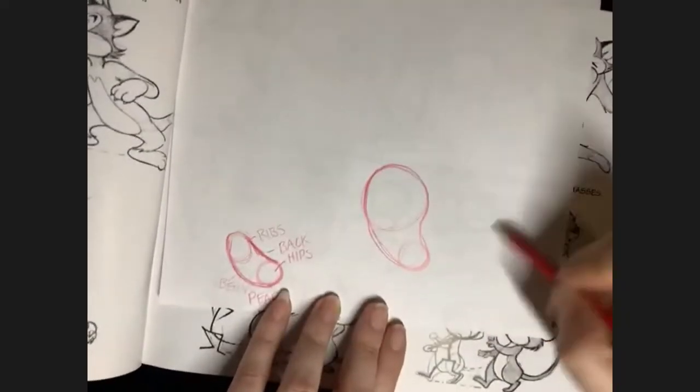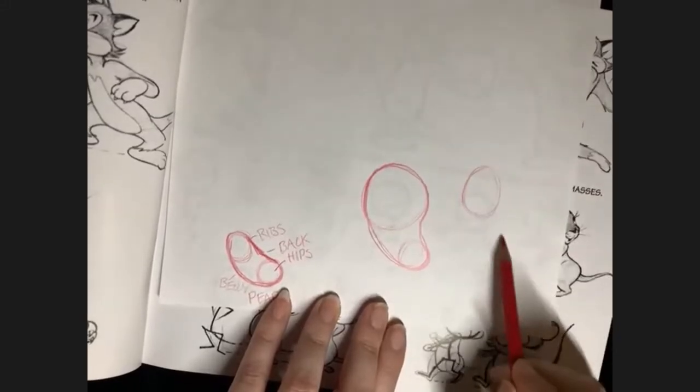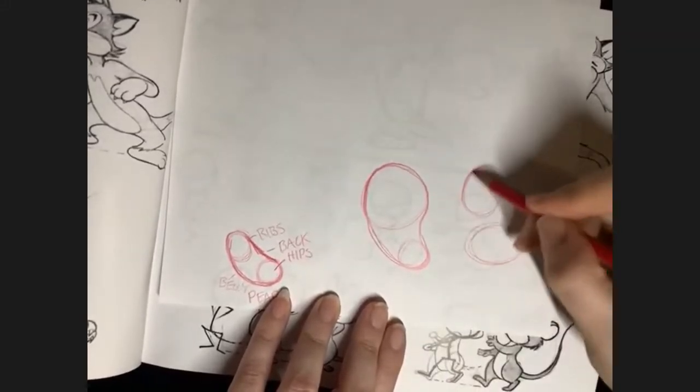So I'm going to draw a couple different pears. If you want to draw some pears along with me.